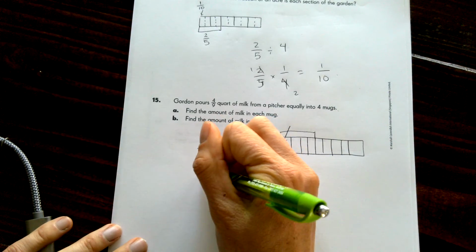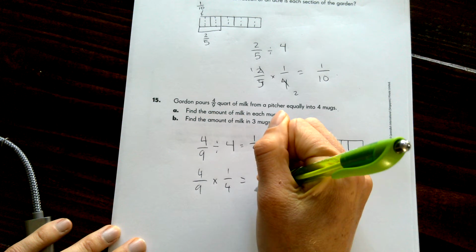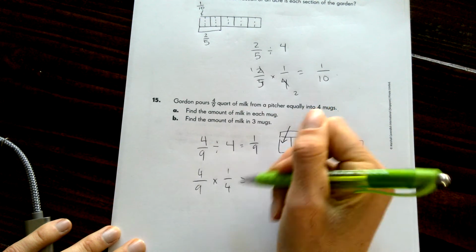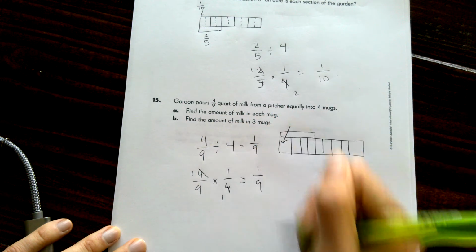Or we could think about that using our reciprocal, 4/9 times 1/4. 4/9 divided by 4, this is 1. Yay, it becomes 1/9.